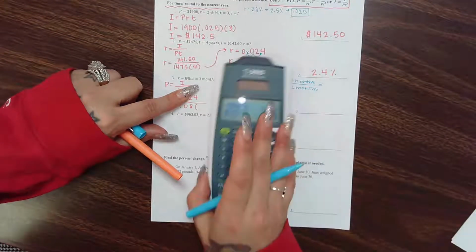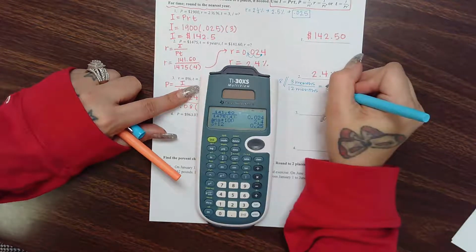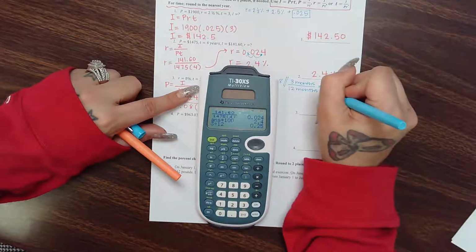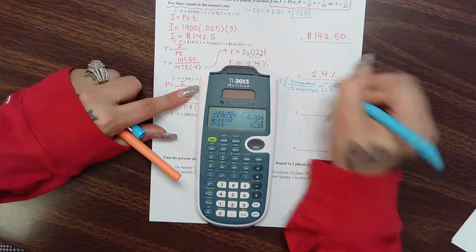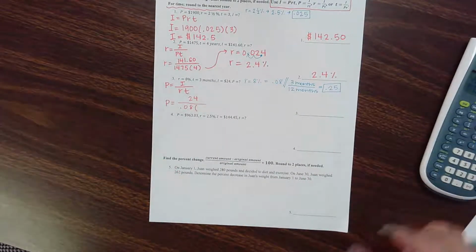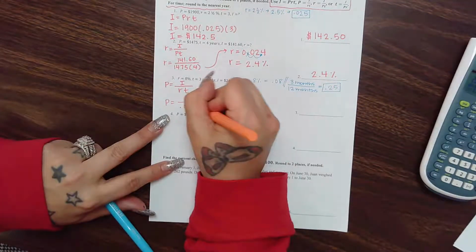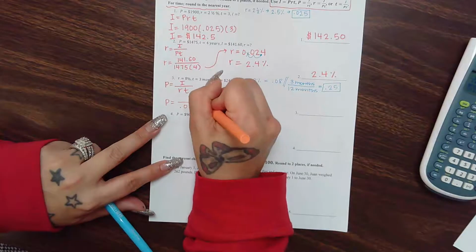I'm sorry, 0.75 is another problem, not this problem. And that's because 3 months is 1/4 of a year. Okay, so 0.25. That's what I use for my time. In a little bit, we're gonna see 9 months, and it becomes 0.75. Okay, so that 0.25, that's my time. I do 0.25, and I close it.